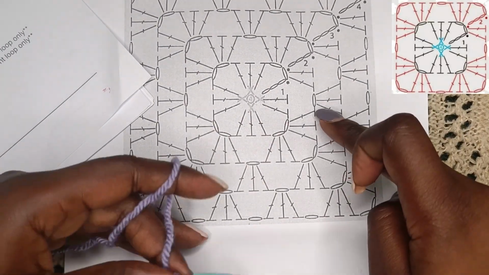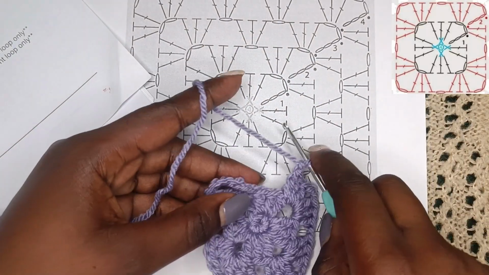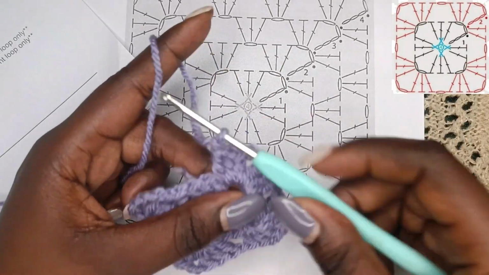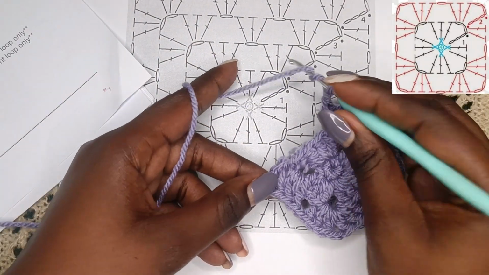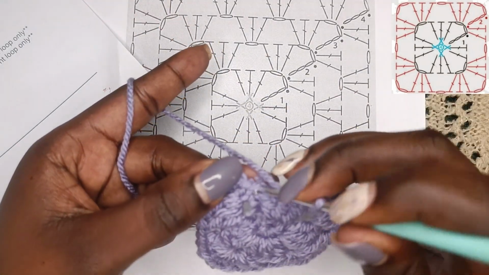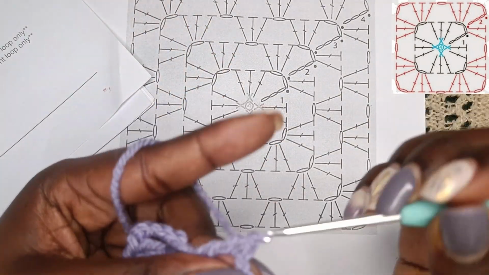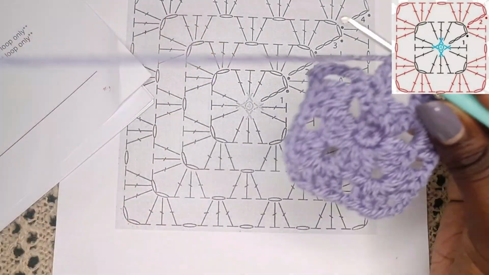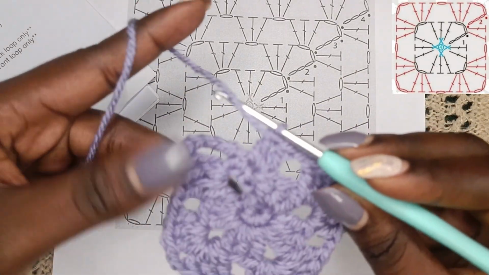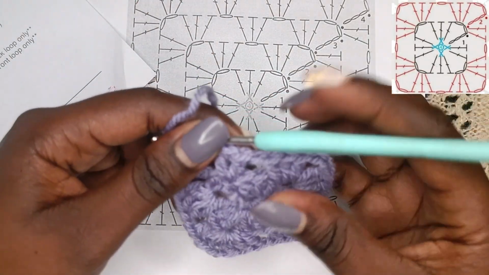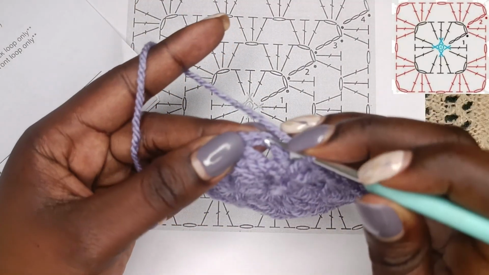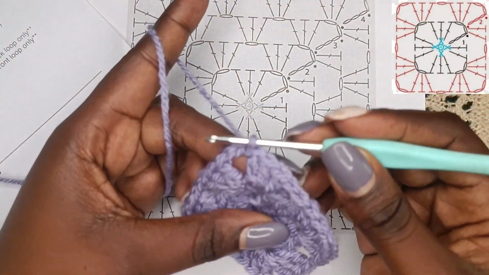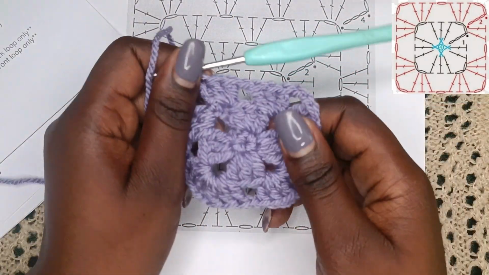Done the whole round through, and this is where I am, where I've chained 1. Then I need to double crochet 2 into that chain from the previous row. Remember we did our chain 3, which is our double crochet, so I don't need to add an extra double crochet to make it 3. Just 2. And from here I'm going to slip stitch into the 3rd stitch, like so, closing off my round.